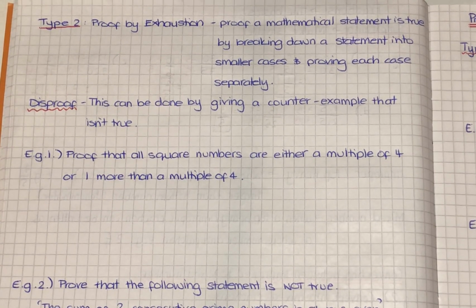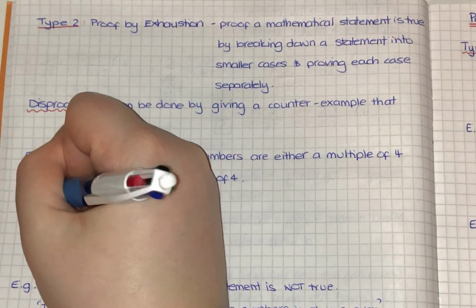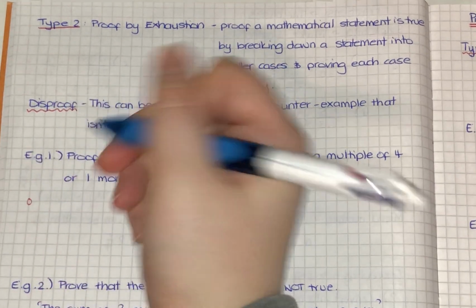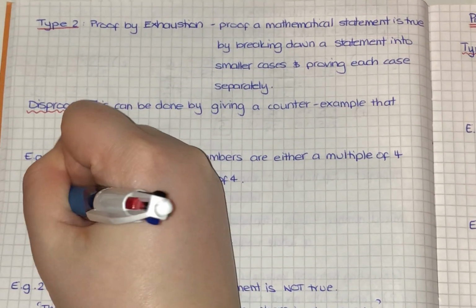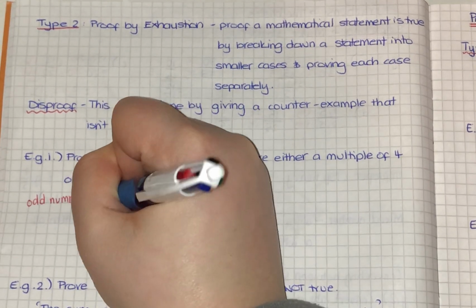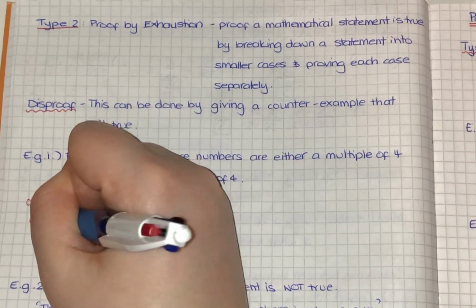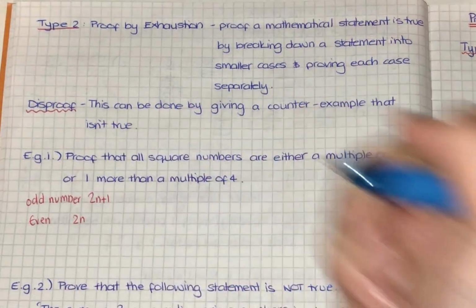So to begin with EG1, we need to prove that all square numbers are either a multiple of 4 or one more than a multiple of 4. So this is where I said in the other video, remember that you have to remember things like an odd number is always 2n plus 1, and an even number is always 2n, okay?